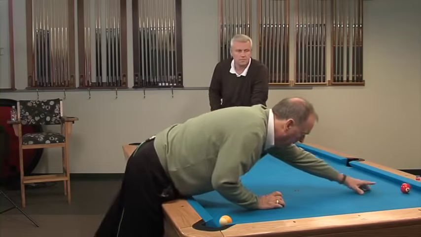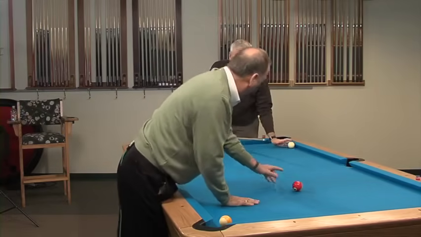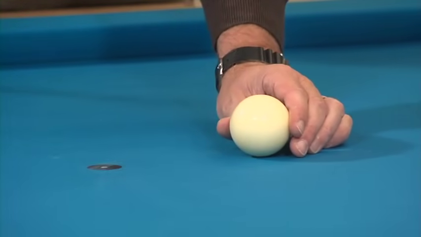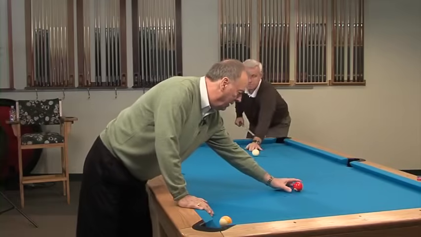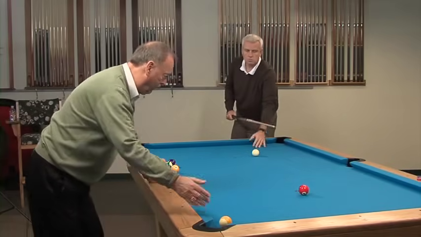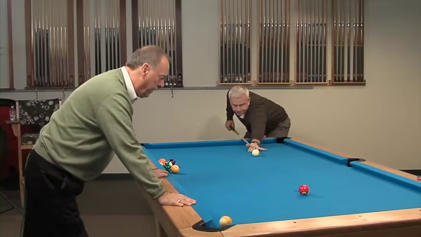Okay, stay there. Now move it over 8 inches, 4 more inches. This one down 4 inches, that one over 8 inches. Now he'll make the 9 every time.